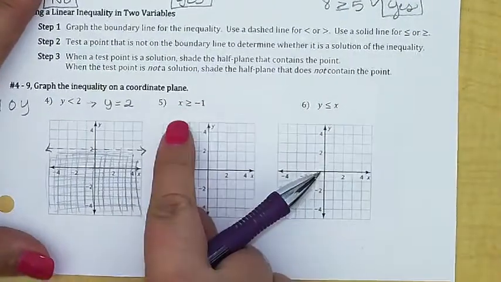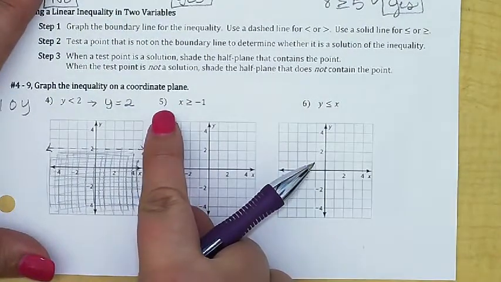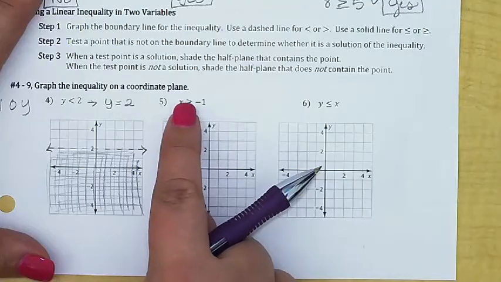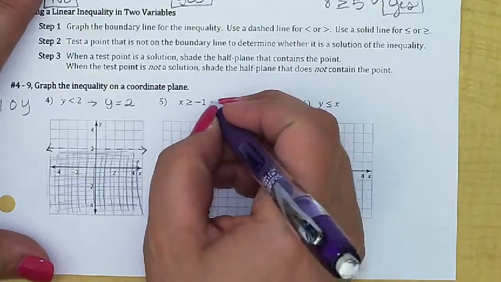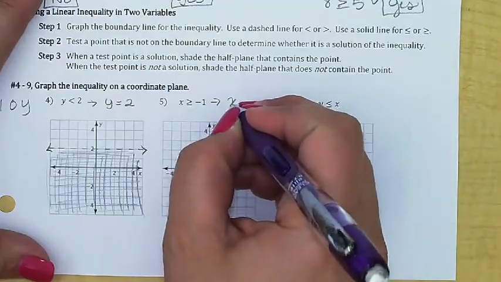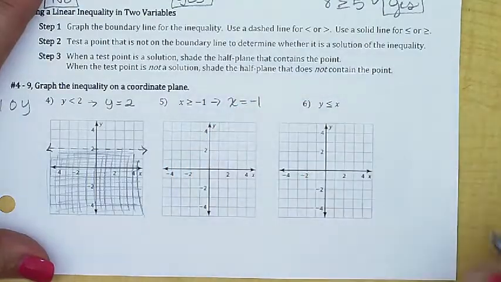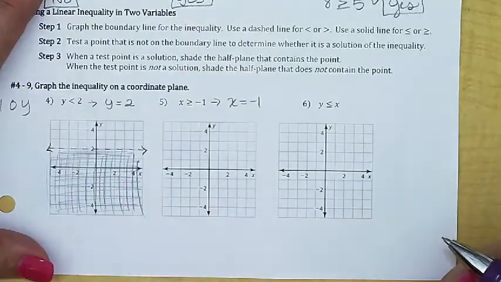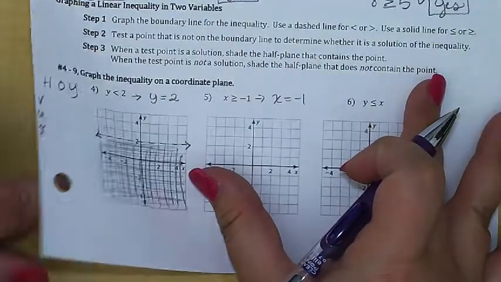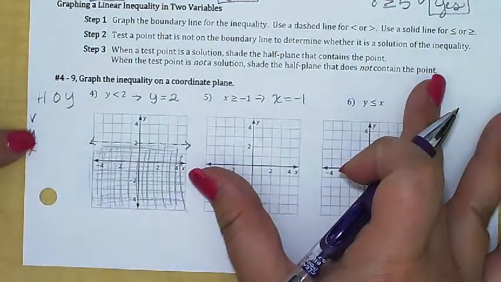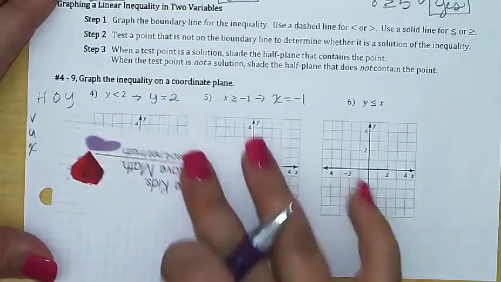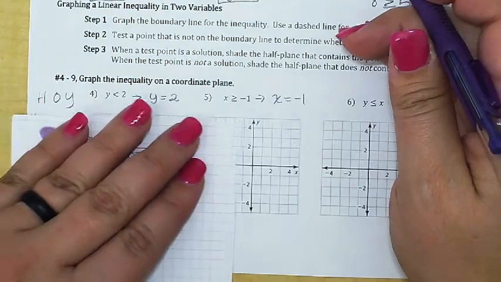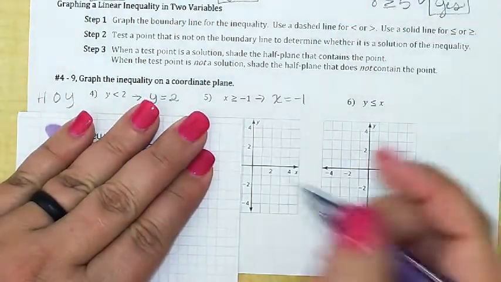Okay, let's try this one right here. Number 5 is x's that are greater than or equal to -1. So for just a moment, I am going to graph the related equation, the x equals -1 line. And again, as soon as I see x equals for a line, I know it's the special case, the vertical line. So that means I have a vertical line at x equals -1. It's going to be right there.